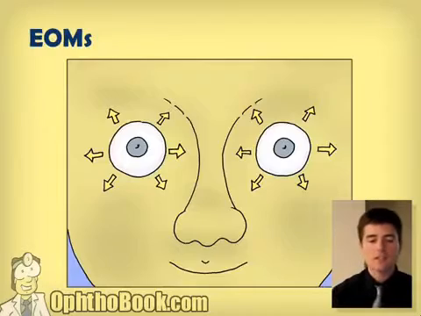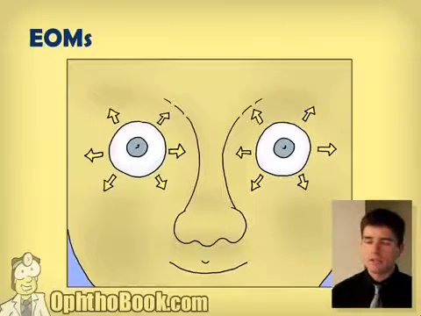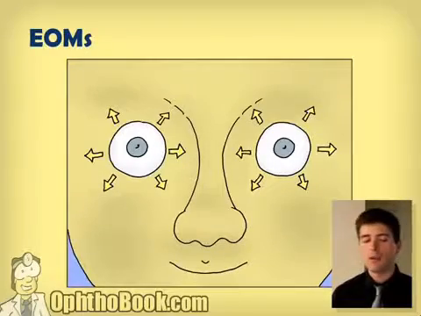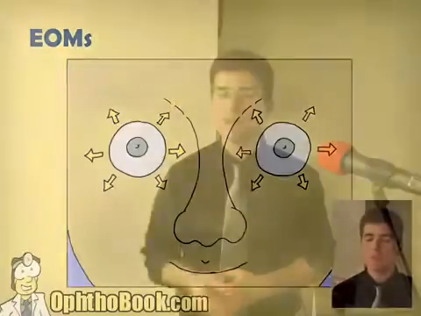And so if you actually look at the gaze directions, it looks a little bit more like this. And this is what we call the cardinal directions. It's not up and down. It's slightly to the left, slightly to the right. And so when we check eye muscle movements, we don't usually go just up, down. We do, but it's more important to hit the cardinal directions, and this is how we do it.